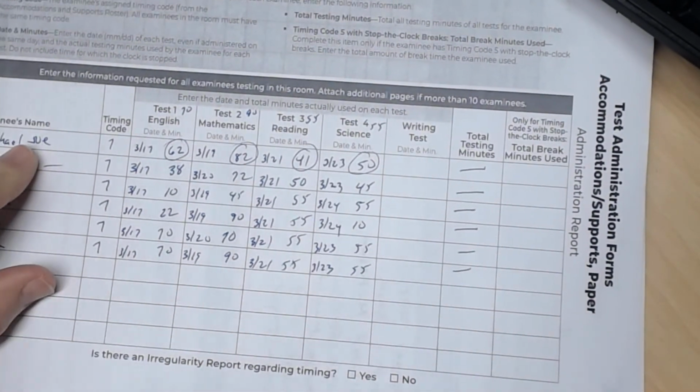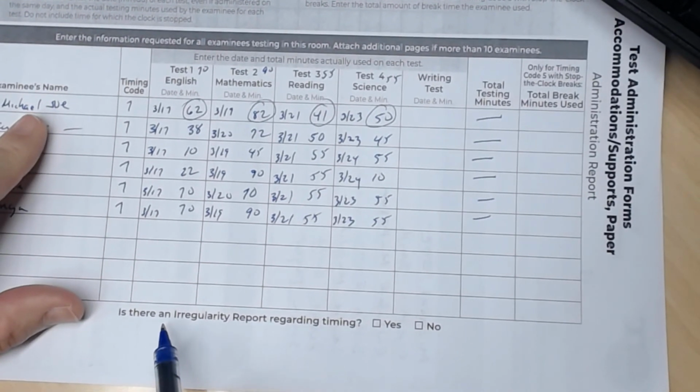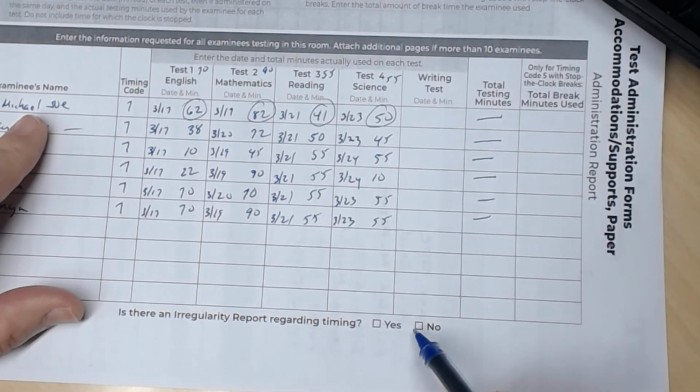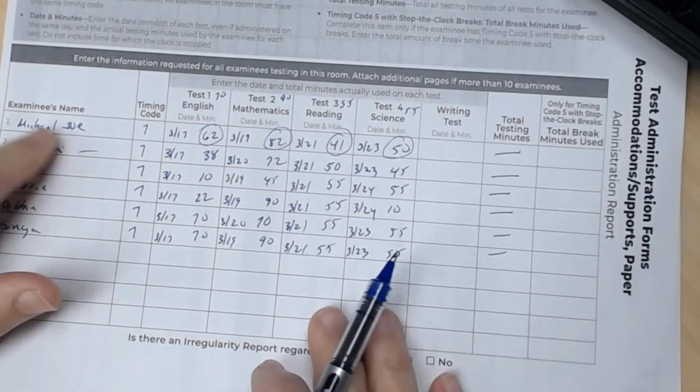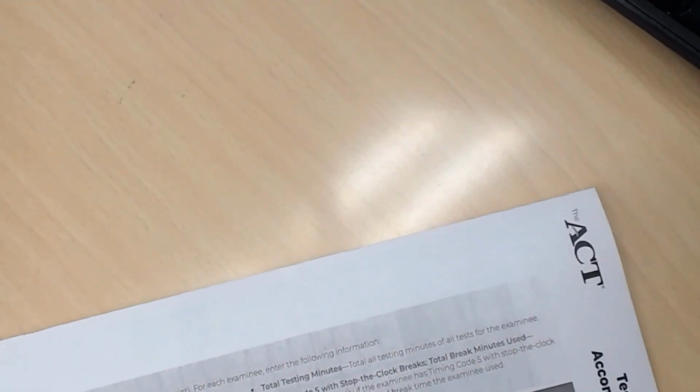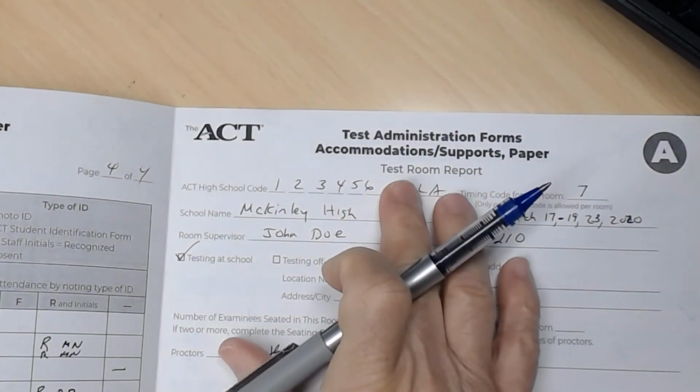Okay, and then at the bottom you would say, is there an irregularity report regarding timing? Yes or no? Hopefully you will say no. There should always be no. If you say yes, then we have an issue. Okay. All right, so that should take care of this room report. So that's the room report for accommodations.